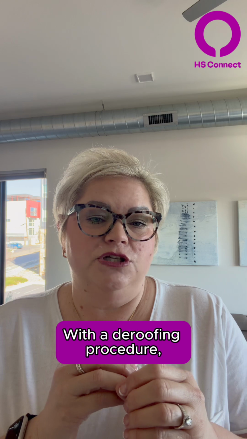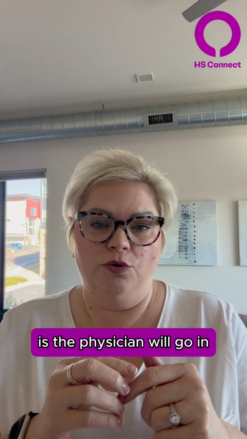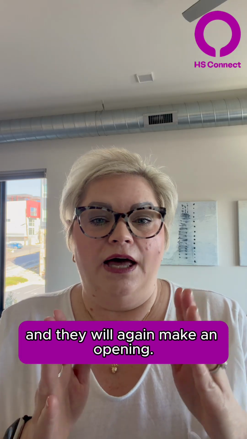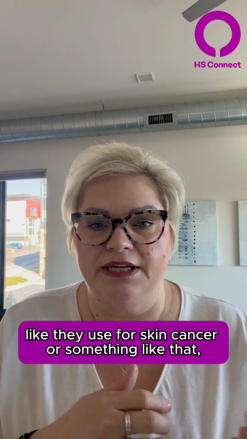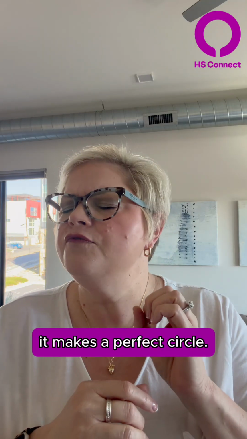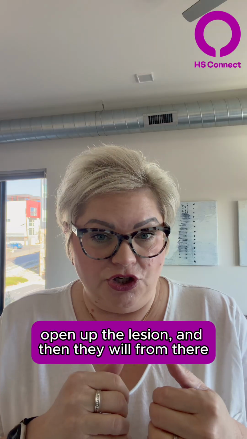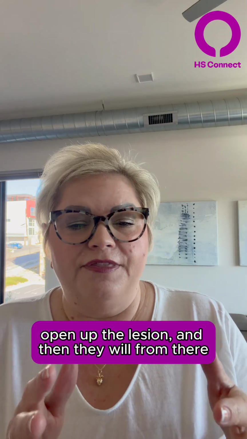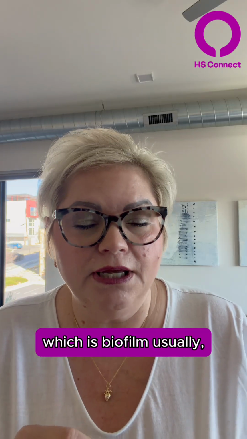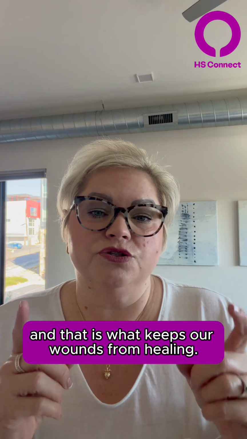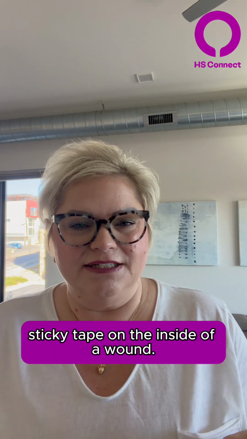With a de-roofing procedure, the difference between that and an incision and drainage is the physician will go in and again make an opening, whether that's with a punch biopsy tool like they use for skin cancer or something like that. It makes a perfect circle. Or they will go in with a scalpel, open up the lesion, and then take out everything that's inside, which is usually biofilm, and that is what keeps our wounds from healing. Consider it like a double-sided sticky tape on the inside of a wound.